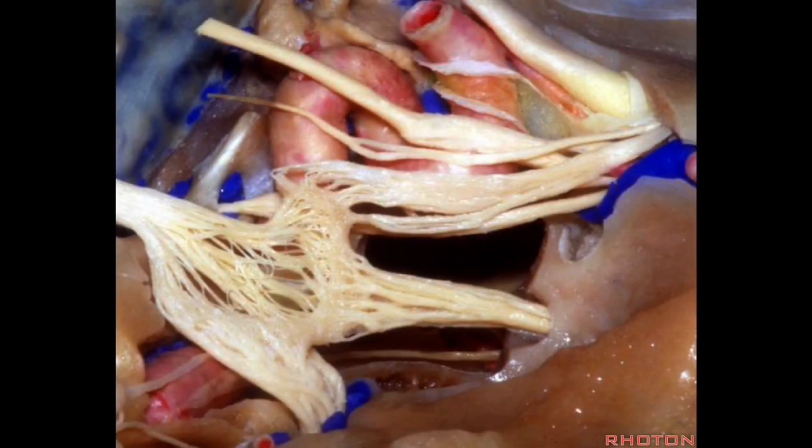Here we've removed the clinoid, and just under the clinoid here, we see the fourth nerve passing from the lateral part of the orbital apex to the medial part to innervate the superior oblique. We see actually a pneumatized optic strut extending toward the anterior clinoid.